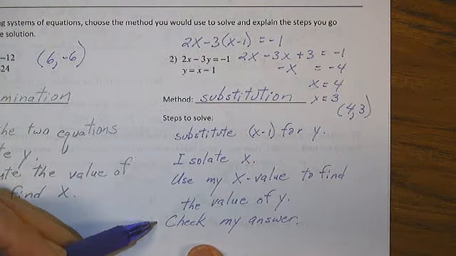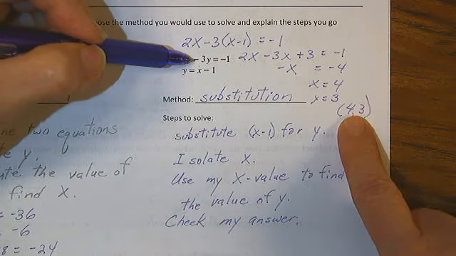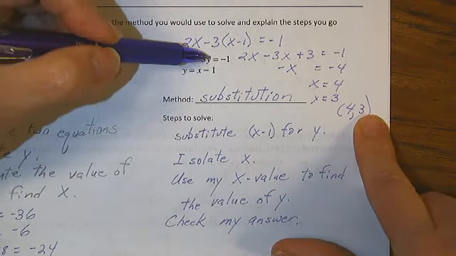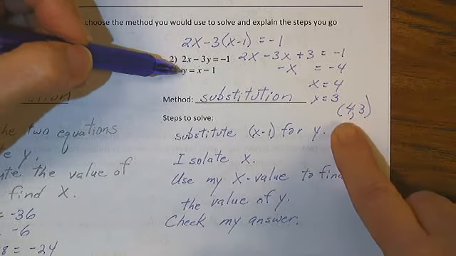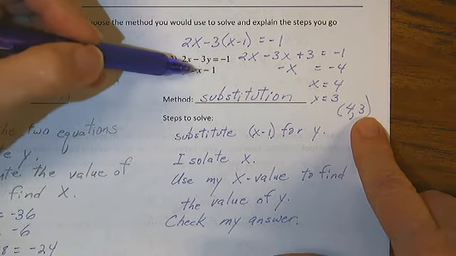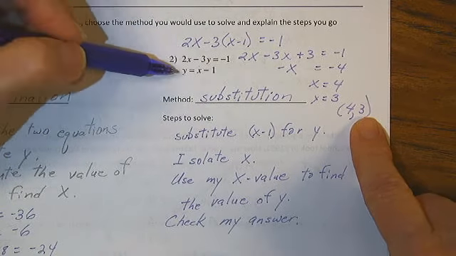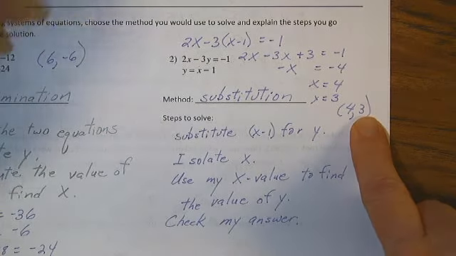I haven't checked my answer yet. 2 times 4 is 8. Minus 3 times 3 is negative 9. 8 minus 9, that's negative 1. And y is equal to 4 minus 1. 3 is 4 minus 1, so I know I'm correct.